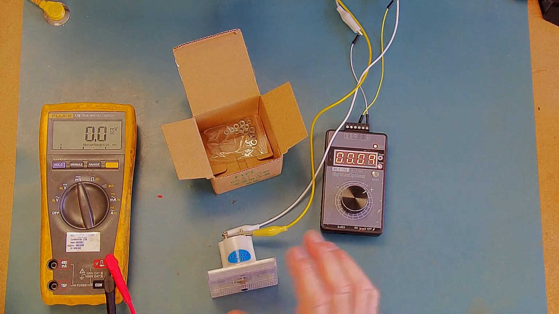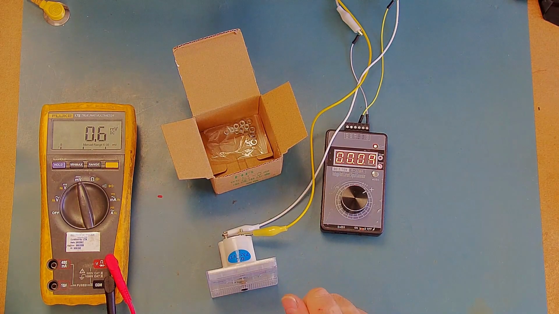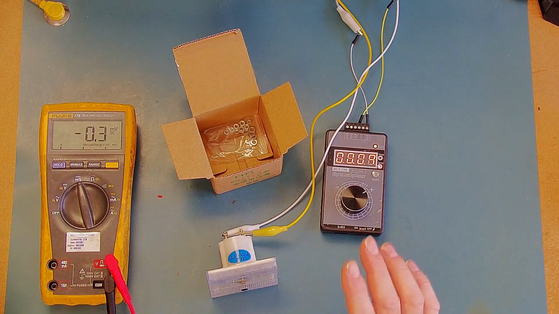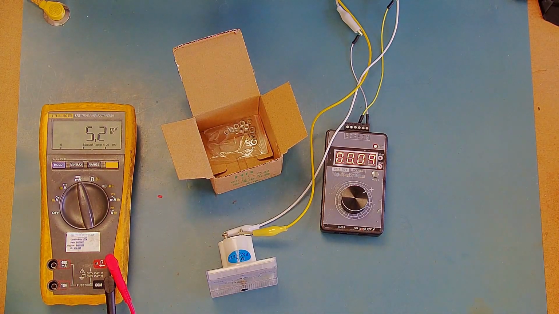It doesn't have to be entirely accurate because, as you'll see later, we will need to put some potentiometers on this so we can calibrate the ranges a little. So 460 millivolts is good enough for now.